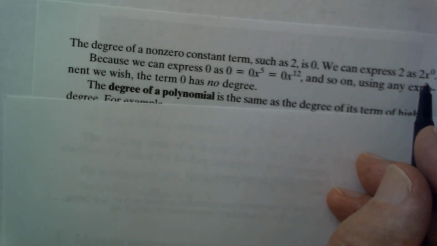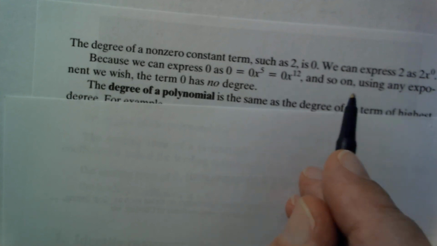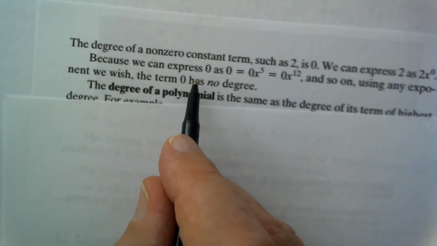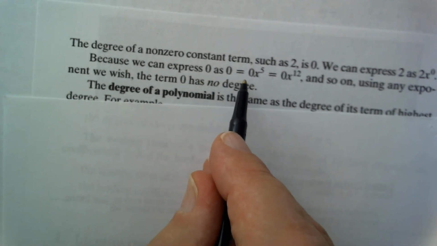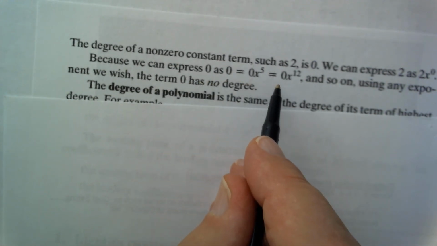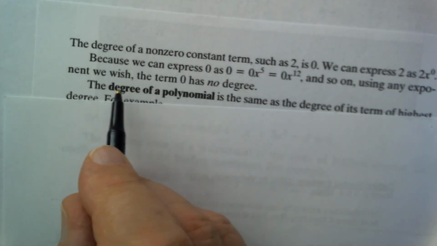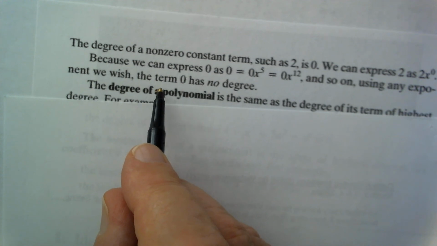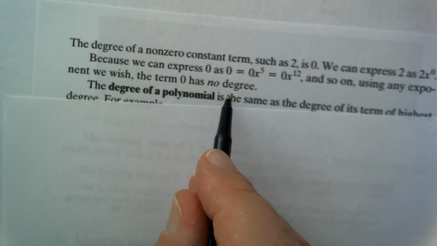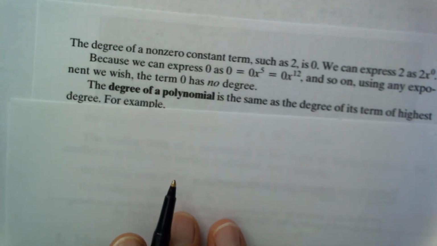Any real number raised to the 0 power is 1, unless x is equal to 0. Then we cannot do it. So because we can express 0 as 0 times x to the 5th equals 0 times x to the 12th, and so on, using any exponent we wish, the term 0 has no degree. Okay, so the constant term 0 has no degree.